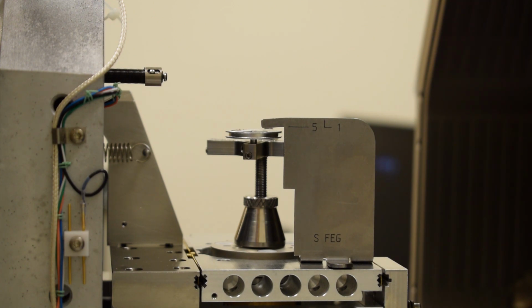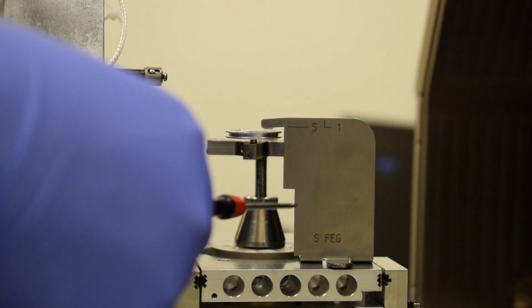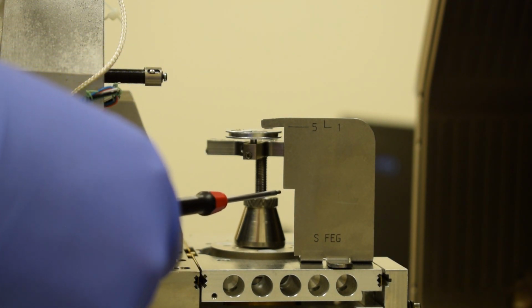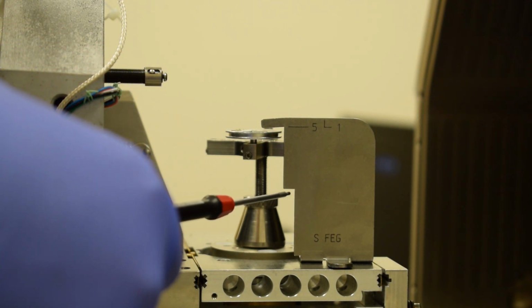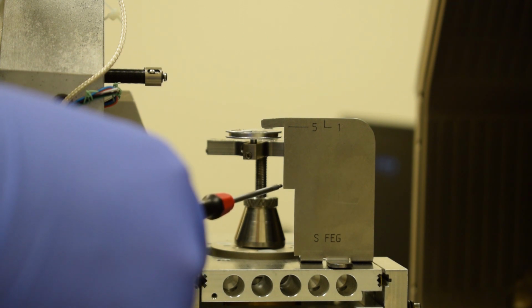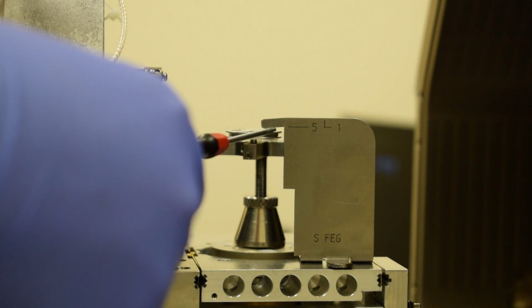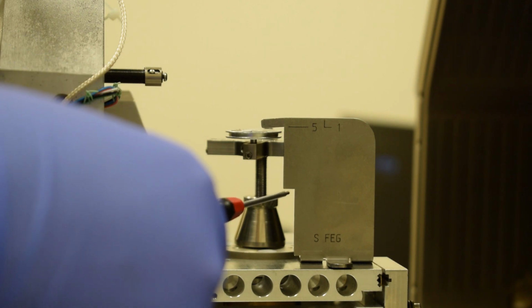If your samples are very, very short, you will not have the ability to raise the stage up to get to the appropriate working distance. This is shown by this lower edge here. So the samples must be between these two positions. You must be shorter than the 5 line, and you must be taller than this lower edge.